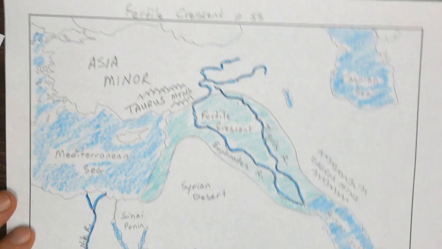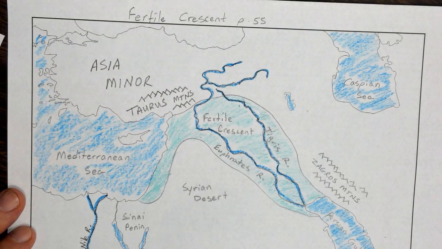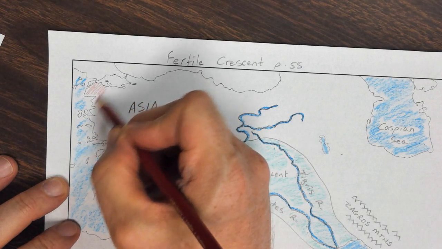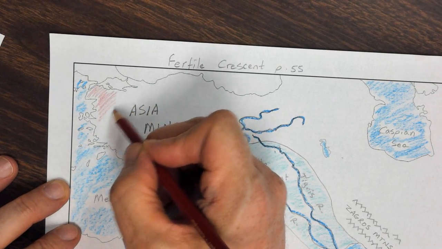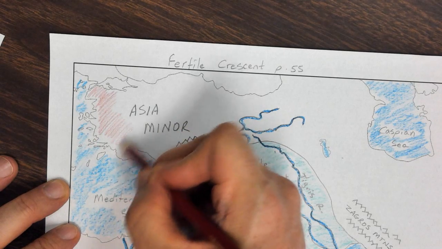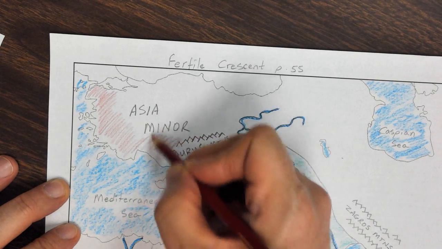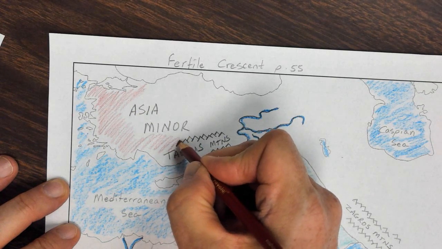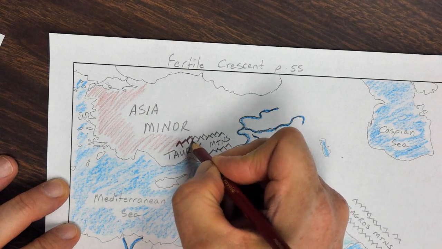Alright, now we're ready to color the rest of it brown. So take your colored pencil and just shade the rest brown. If you want, you can highlight your mountains like this.